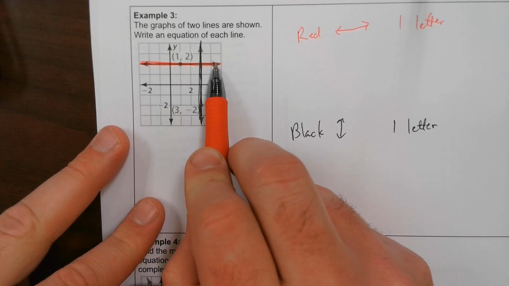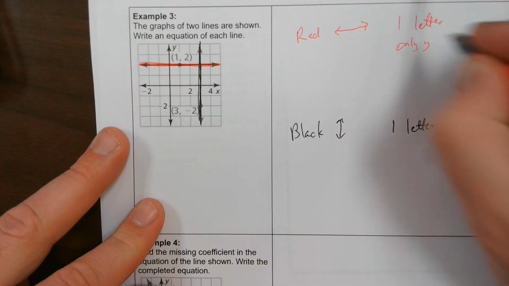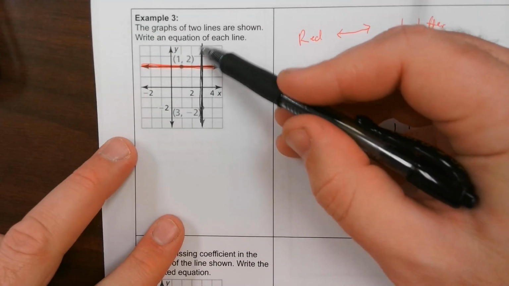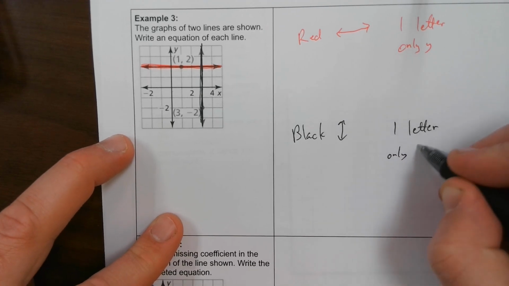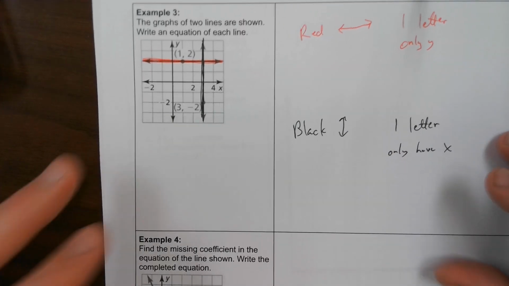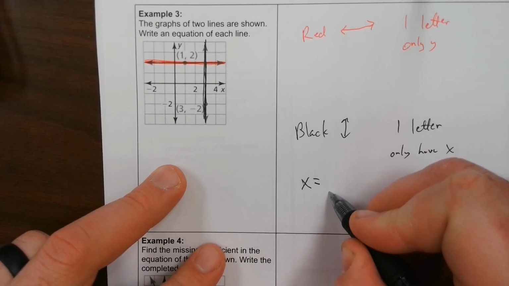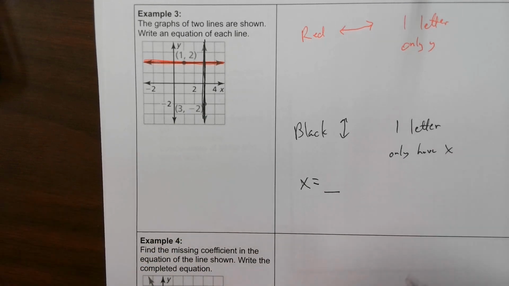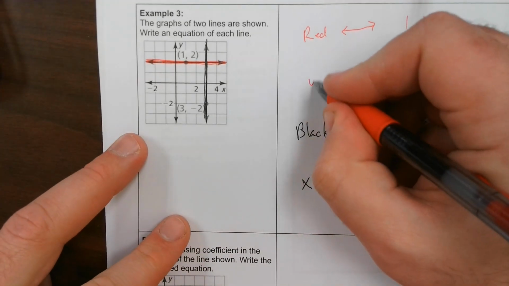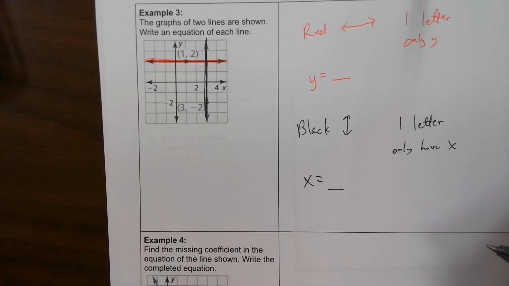The red line, you'll notice, touches the y, but never the x. So we're going to only have a y. The black line, you'll notice, touches the x, but never the y. So we're going to only have an x. This equation will be very short and very simple. x equals some number. So 1, 2, 3, 4, negative 7, something like that. And that's the whole equation. Same with this one, y equals some number: 1, 2, 3, negative 7, negative 14, negative 100, any number.